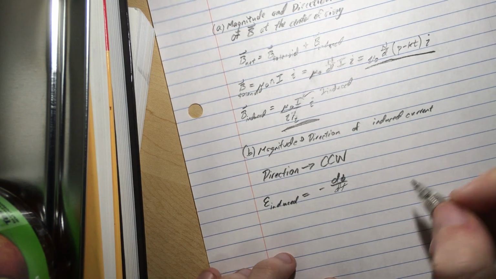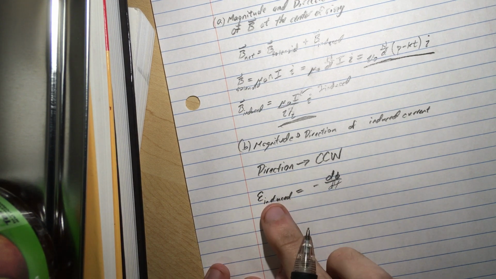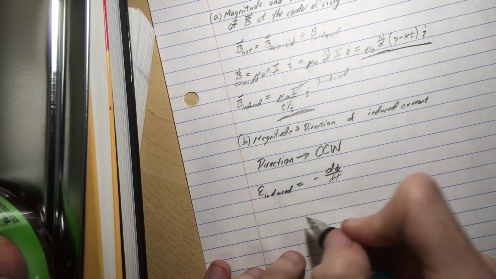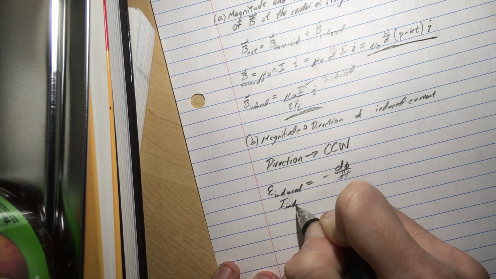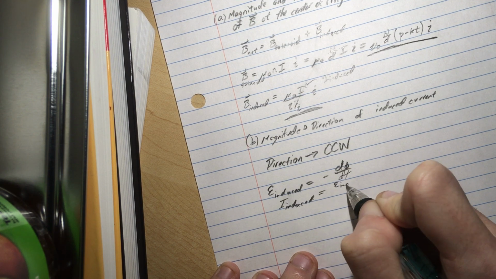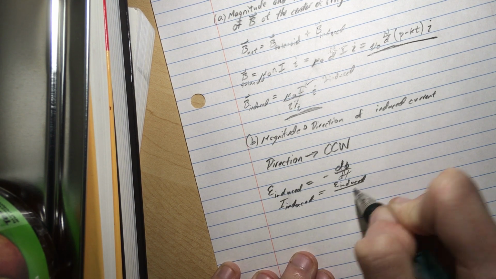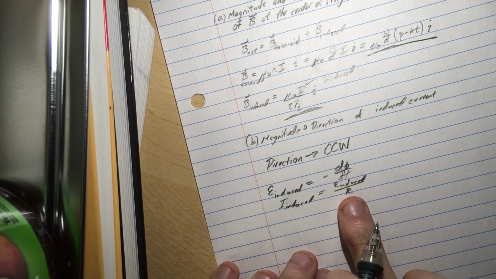We also will need to use Ohm's law because we're given a resistance and we're going to find an EMF to find the resulting current. So we're going to have to use Ohm's law, which is I induced is equal to EMF induced over R. We're going to solve for the EMF induced, and we are given that R.